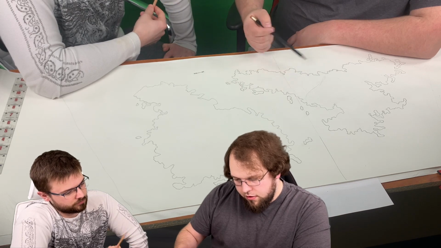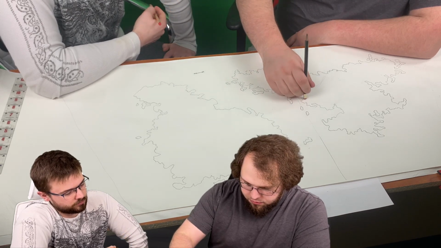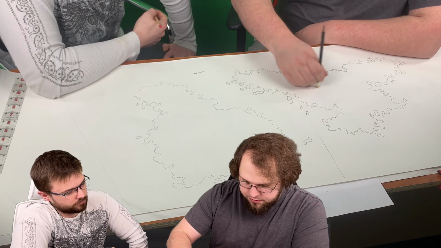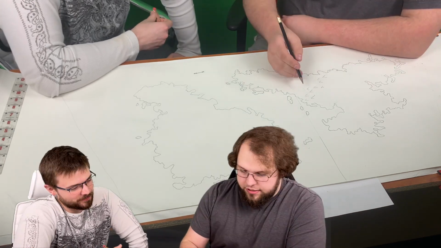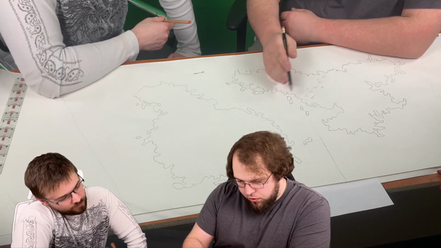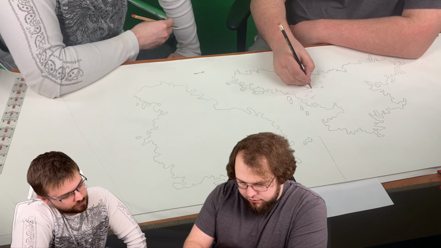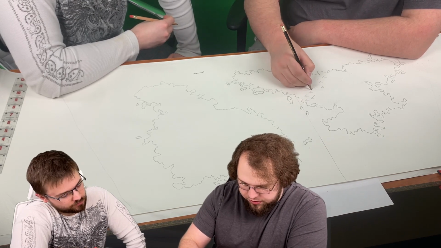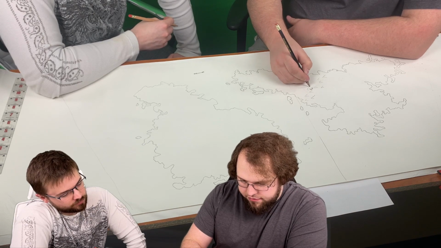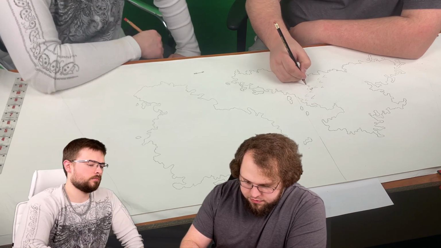So let's go with that. It will be more aesthetically pleasing in time. But okay, so we want to probably put the dragon somewhere in this sort of area, like in this sort of mountain range. So we have an idea there. Moving on.